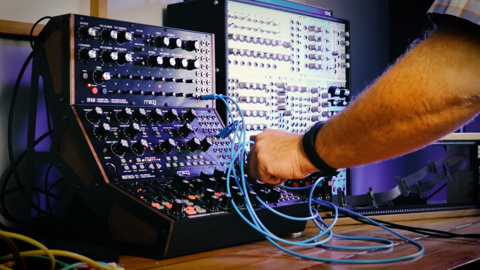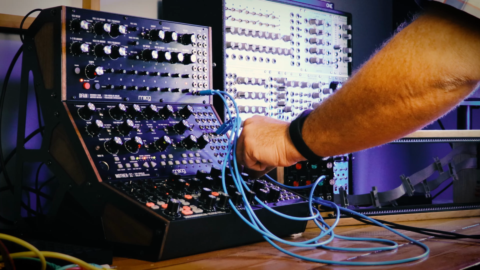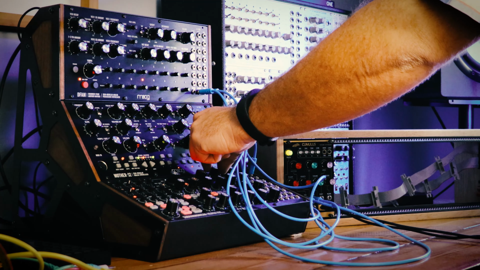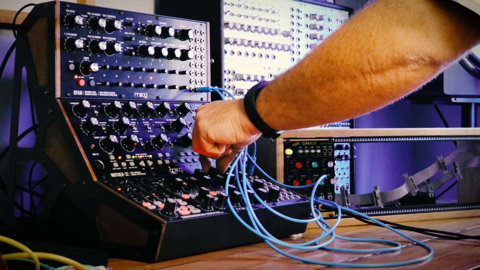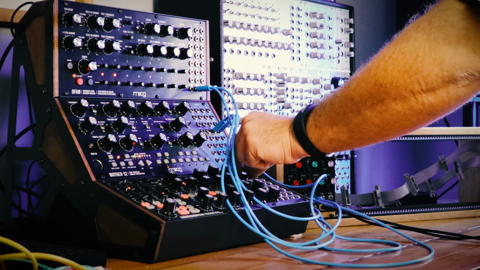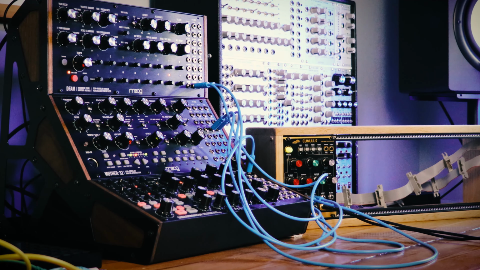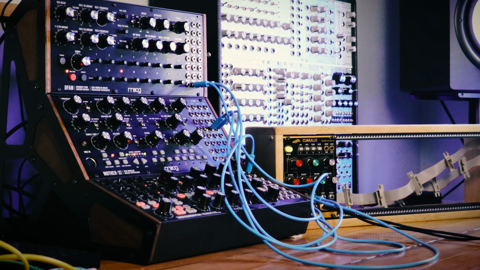This is After Later Audio's Cumulus. It's a Mutable Instruments Clouds clone, a texture synthesizer. The only sound you're hearing right now is the subharmonicon going through Cumulus. There's no other effects, there's no post-processing.